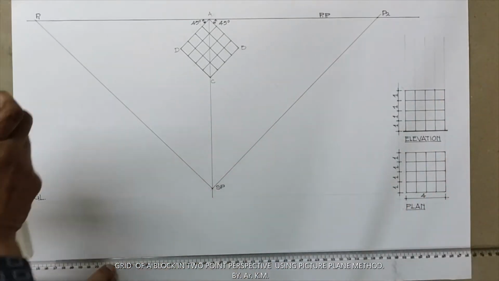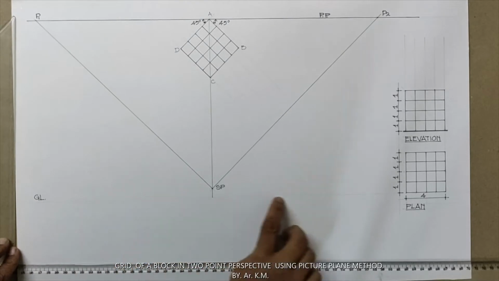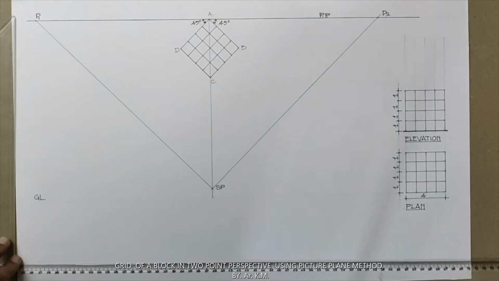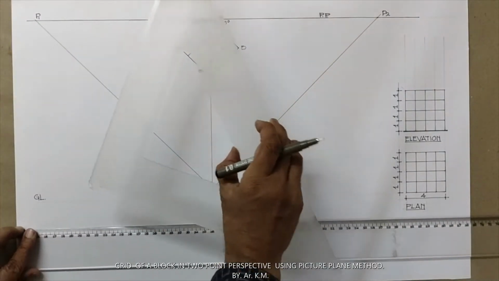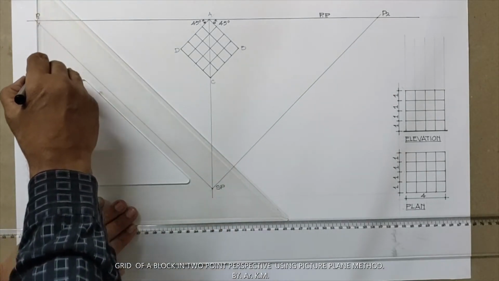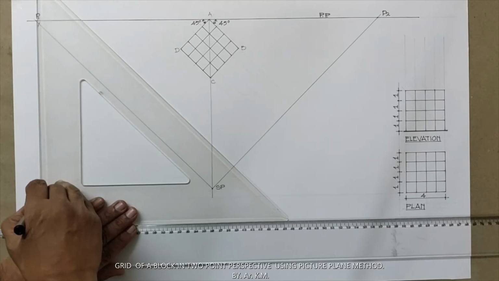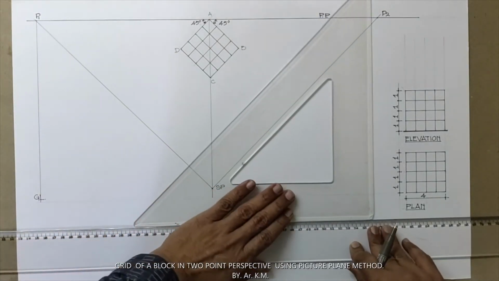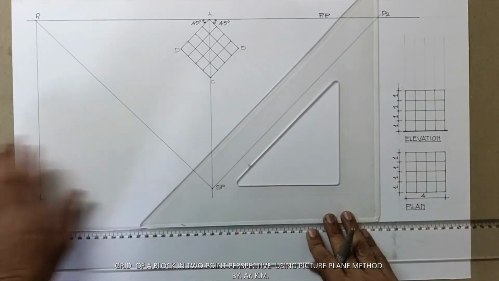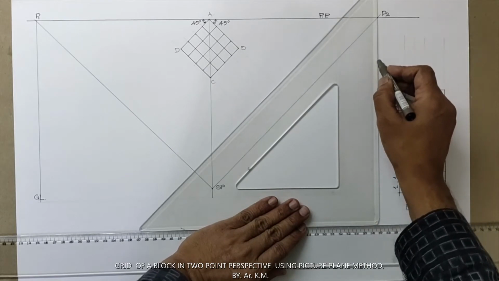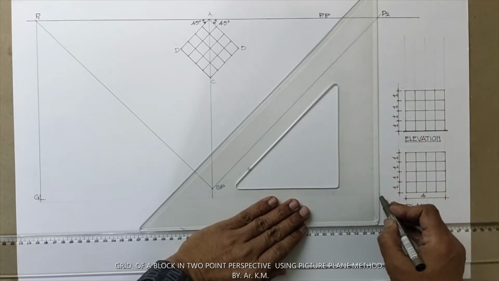After that is done, we need to draw the ground line. Next step is the ground line. Once the ground line is done, we have to get our vanishing points, and in this case we have to drop the lines from P1 onto the ground, and the same thing will repeat. We'll draw a line from P2 onto the ground line, GL. Stop there, it's the GL.